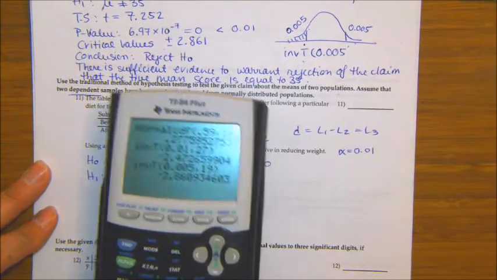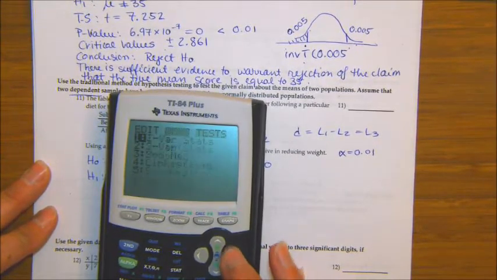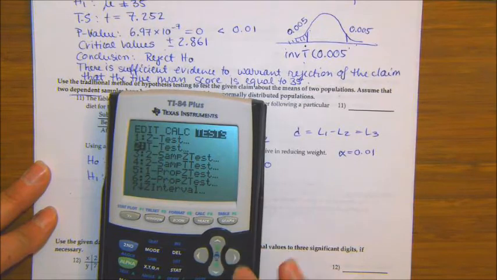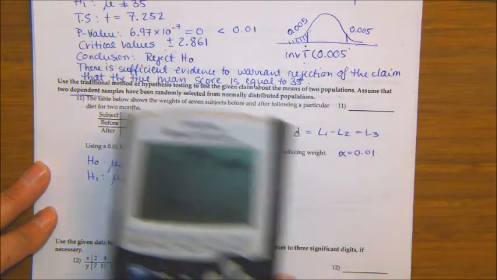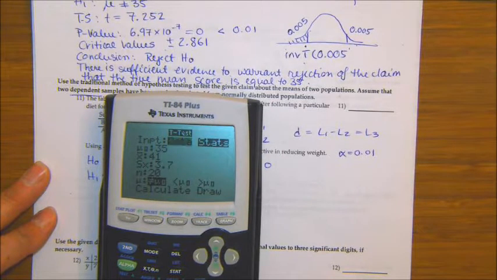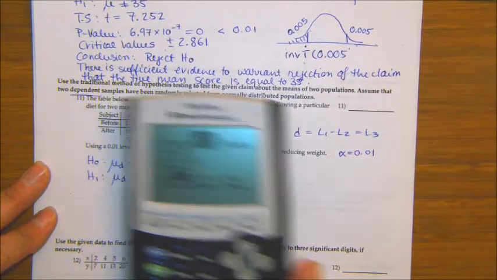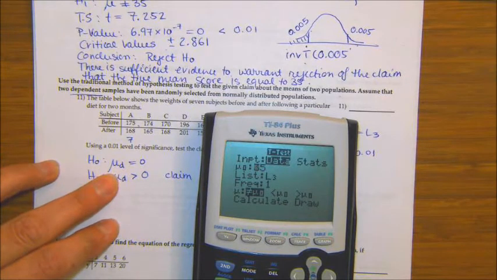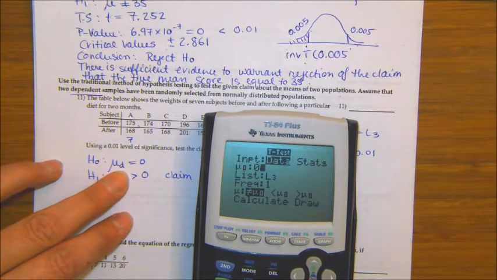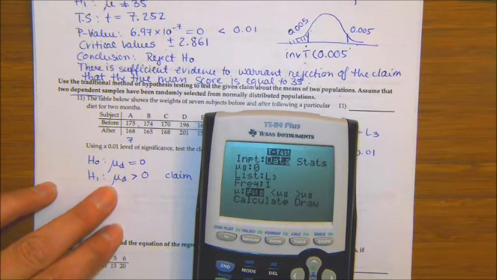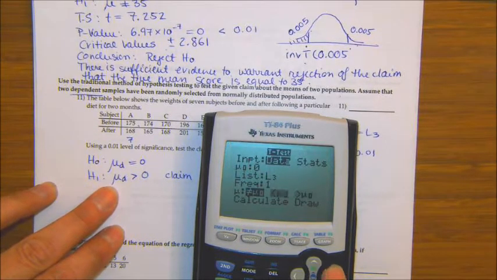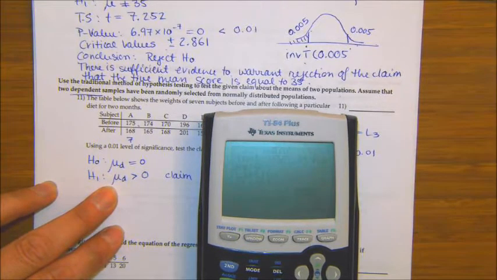So I'm going to error out of here. We go to stat, test, t-test. We're going to use our data this time. Our null hypothesis is that mu 0 is equal to 0. That's just our mu difference. Our list is L3. Our frequencies are 1. Our alternate hypothesis is the greater than symbol. And then we're going to go down and calculate.